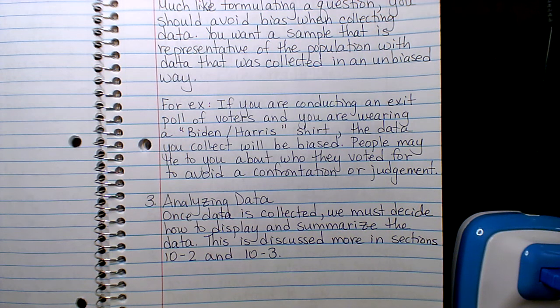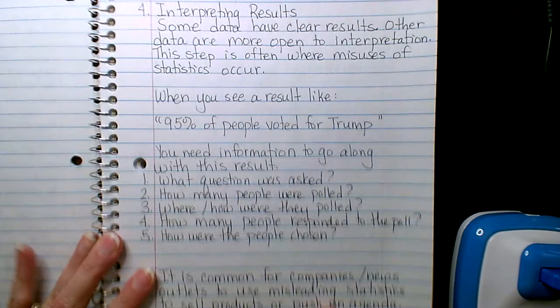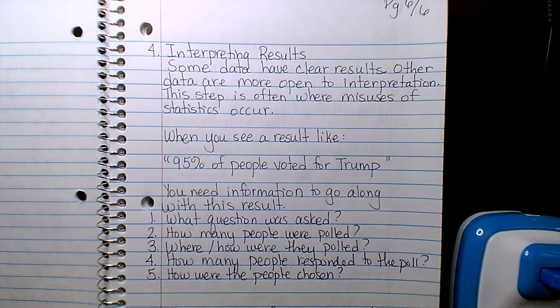Analyzing data. Once data is collected, we must decide how to display and summarize the data. This is discussed more in the next two sections when we talk about how to graph things. All right, almost done. Last page. Interpreting results. Some data have clear results. Other data are more open to interpretation. This step is where the misuses of statistics occur.